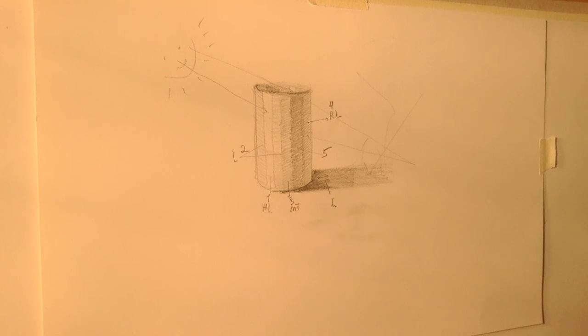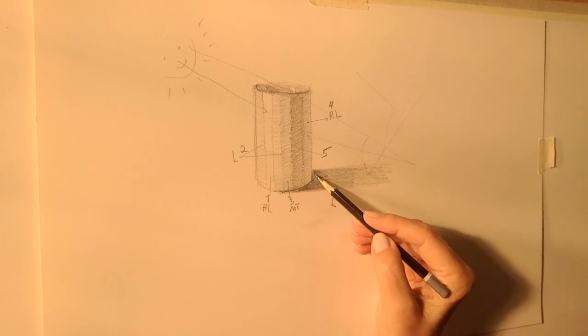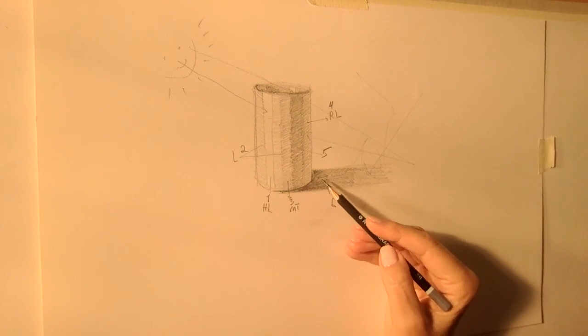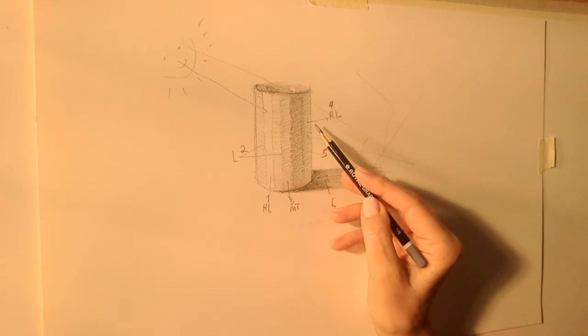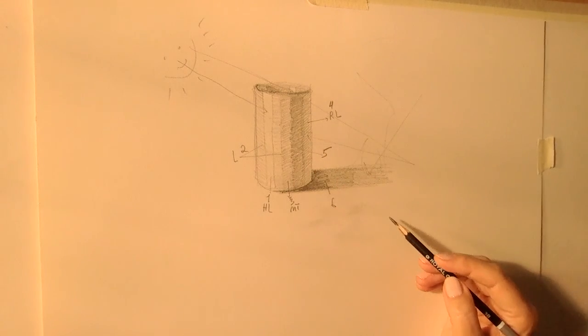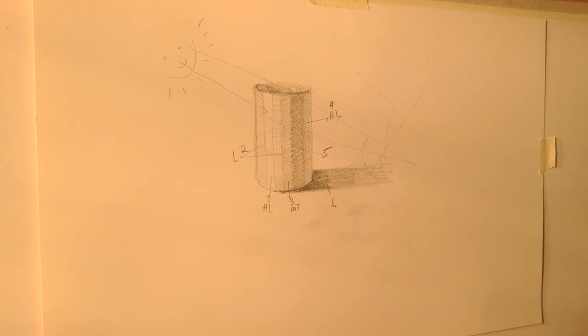Here is your gradation. If you remember it, you can always draw anything you want, and it will look rounded, and it will look good in any medium, drawing, painting, whatever you like.